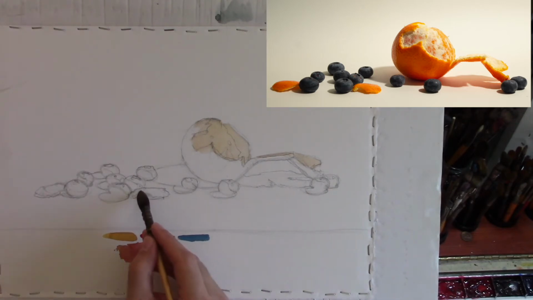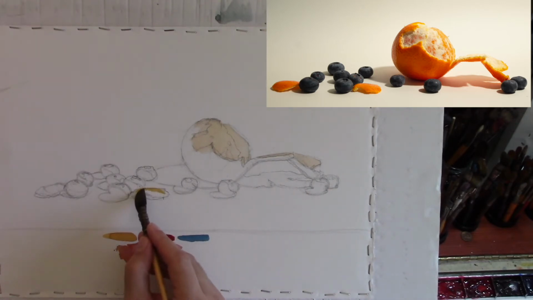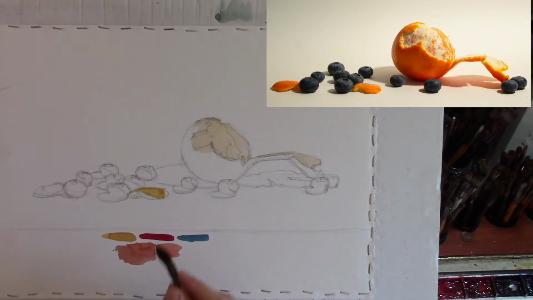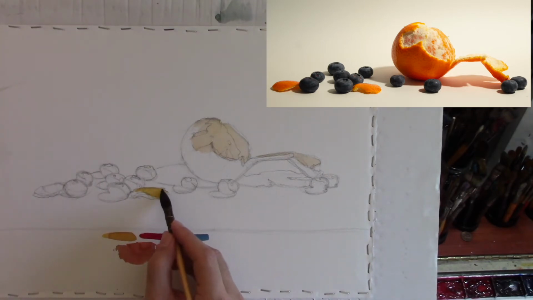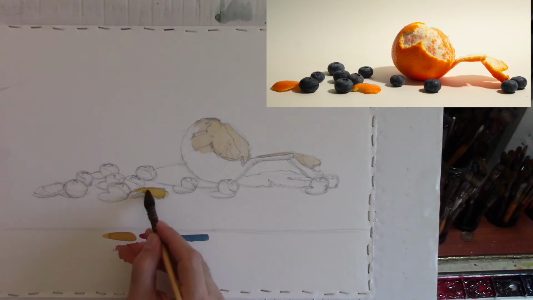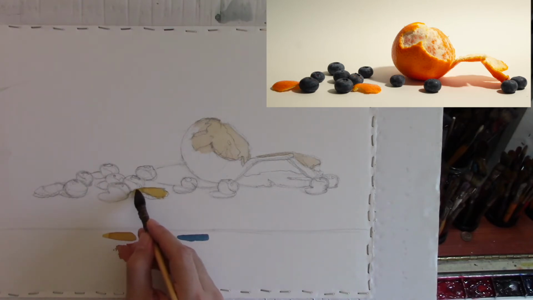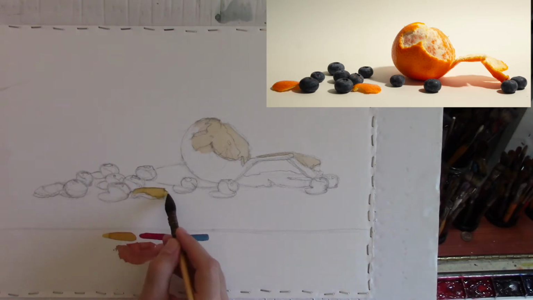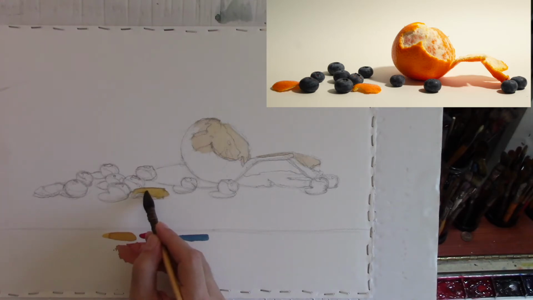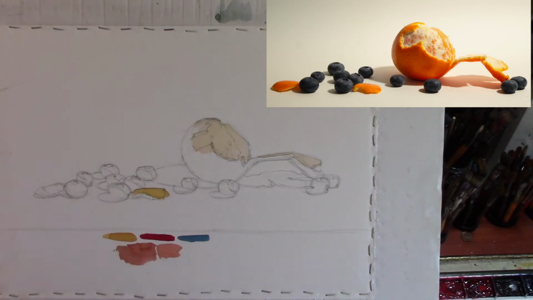I'll do something similar to the two little pieces of the peel right there. Obviously I'm going to paint over this further just to get it in the ballpark of being warm. And if I think I'm going to paint something wet into wet, then I will test it, or if I'm not sure about how it's going to work. There's probably some areas of wet into wet I'm going to do here.